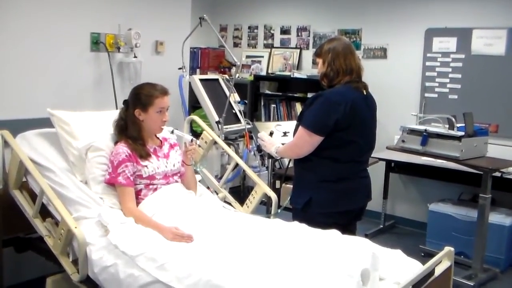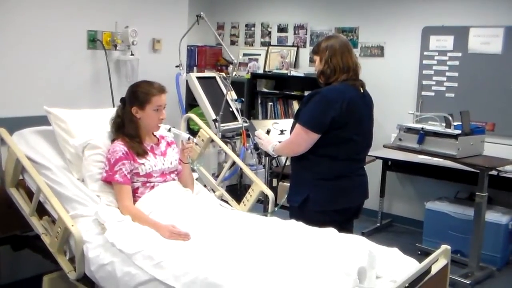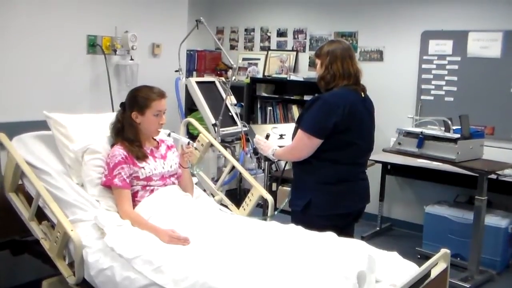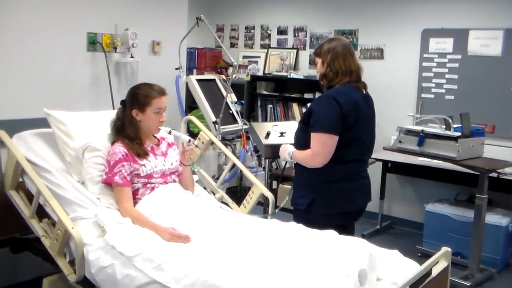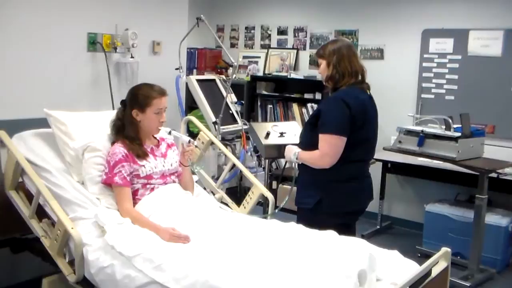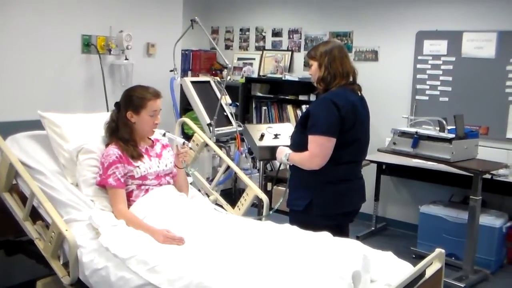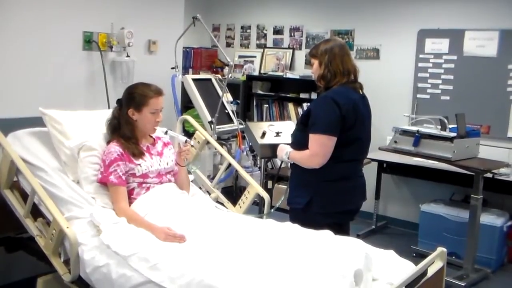When using the Metaneb, the amount of time the patient uses the CPEP and the CHFO depends on the individual. For patients with more atelectasis, the CPEP mode can be used longer. For patients with copious secretions, more time can be spent in the CHFO mode.